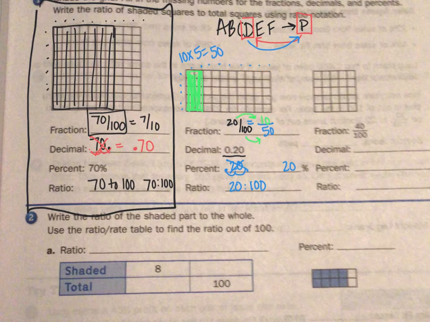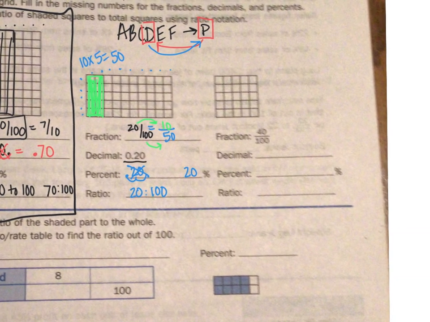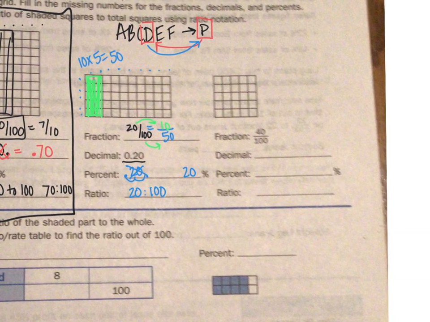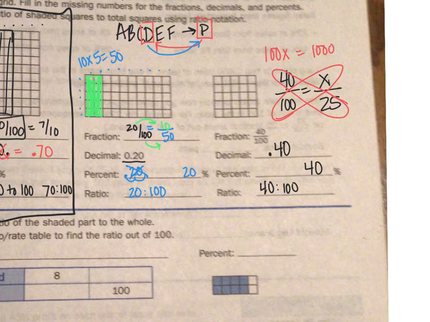I'm going to give you a chance to pause the video, and I would like you to try the last one. When you're finished, unpause. Okay, here's what you should have had for your work. You should have had a decimal 40 hundredths. You should have had 40%, and the ratio was 40 to 100.